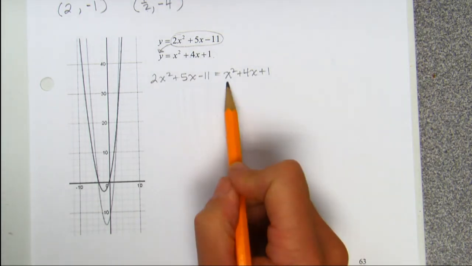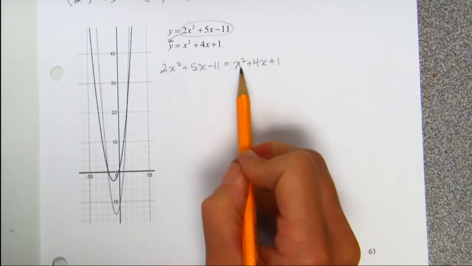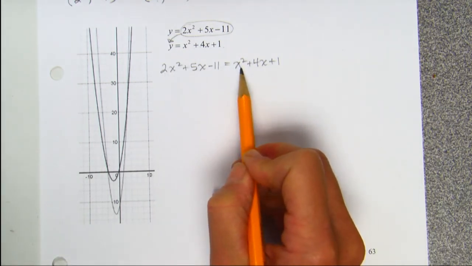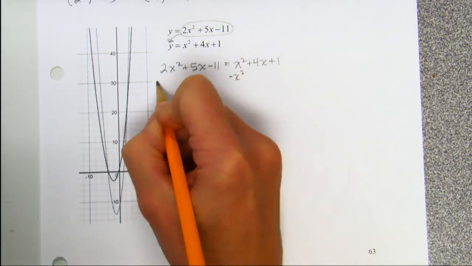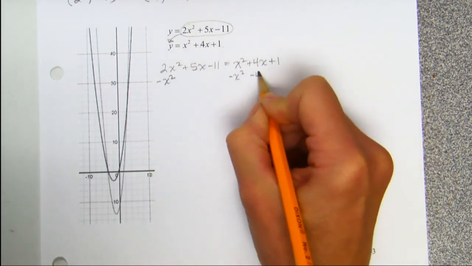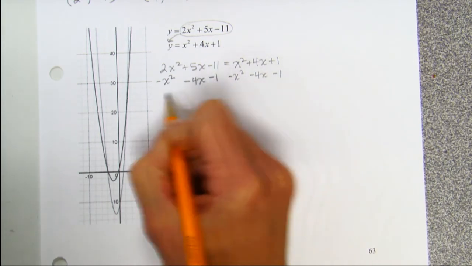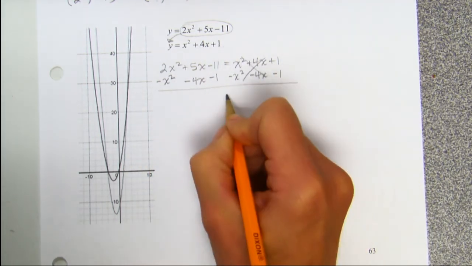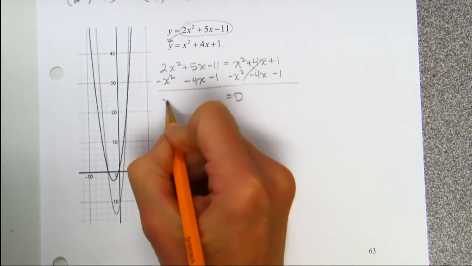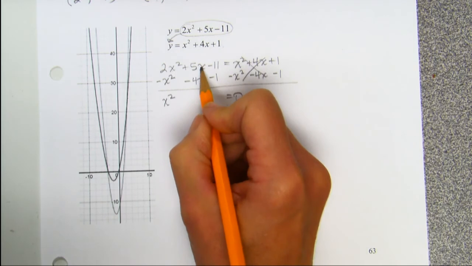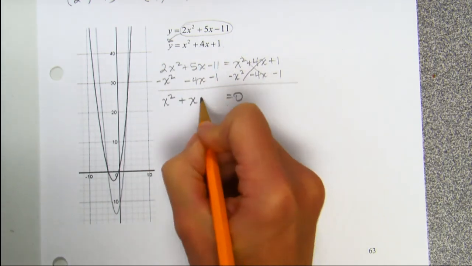And what's left is a quadratic equation. We need it equal to 0 because we want to look to see if it factors. So I'm going to move this stuff over here to get a 0 on the right. Two x squares take away an x squared leaves an x squared. 5x's take away 4 leaves still a positive x. Negative 11 take away 1 gives you a minus 12.